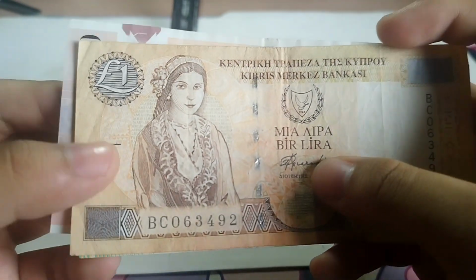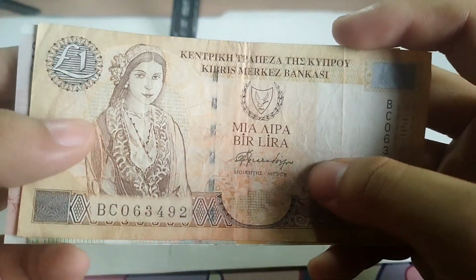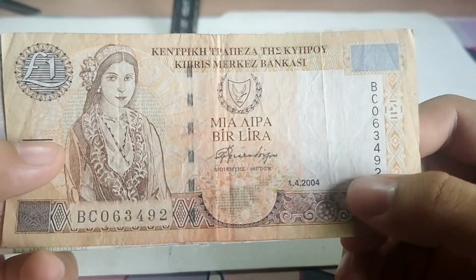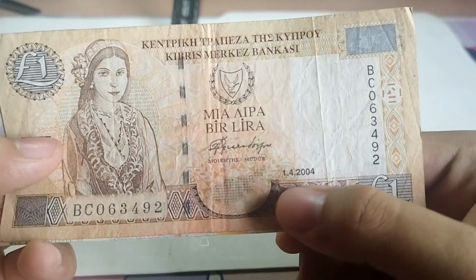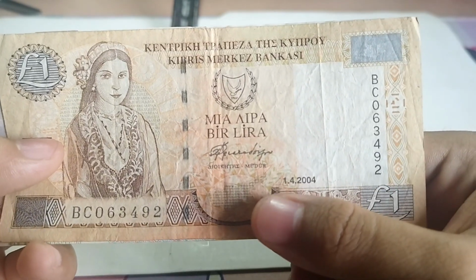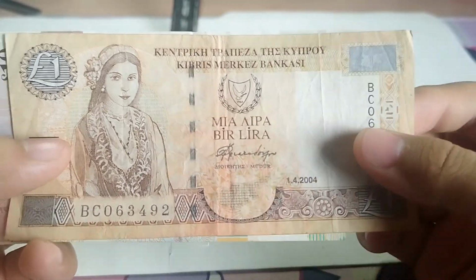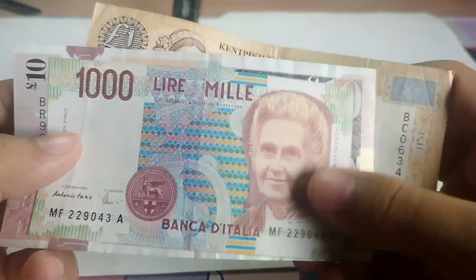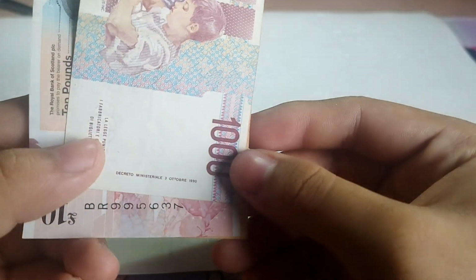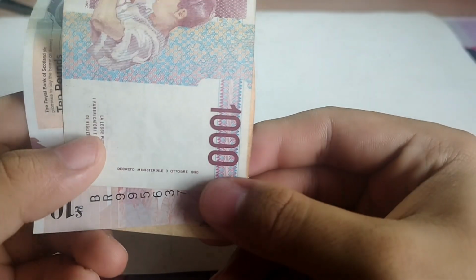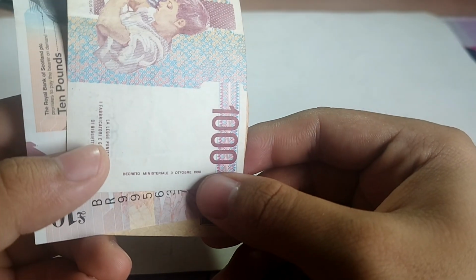This one's no different to the other two as well, but it is a bit more specific with the date, and I guess that's helpful. You can see I have this Cypriot Pound here. This is from 1/4/2004, which means the 1st of April 2004. Here we have this Italian banknote, where the date is actually on the back. Here it says 3rd October of 1990.